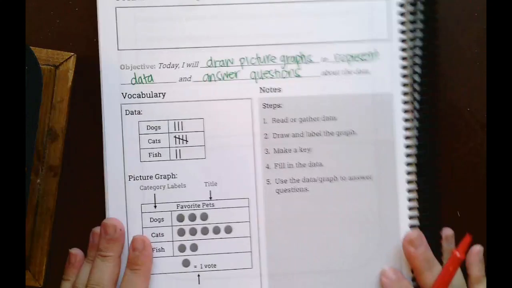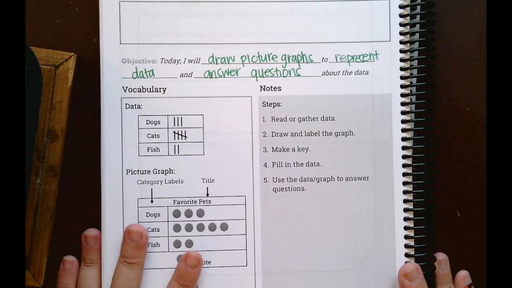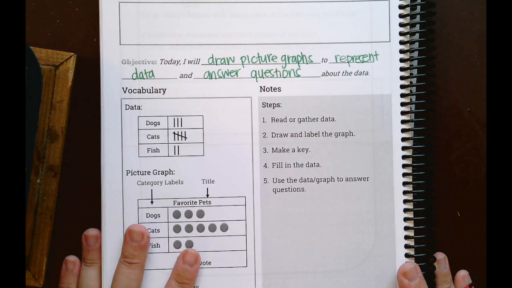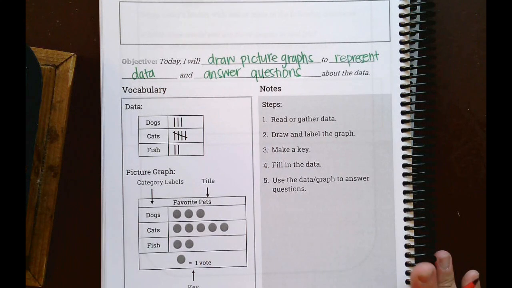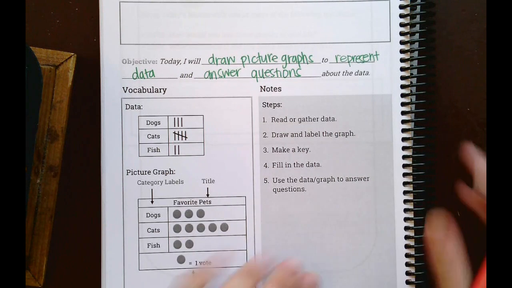Okay, so here are the steps. Number 1 is to read and gather data. Number 2 is to draw and label the graph. Step number 3 is to make a key. Step number 4 is to fill in the data. And step number 5 is use the data graph to answer any questions.